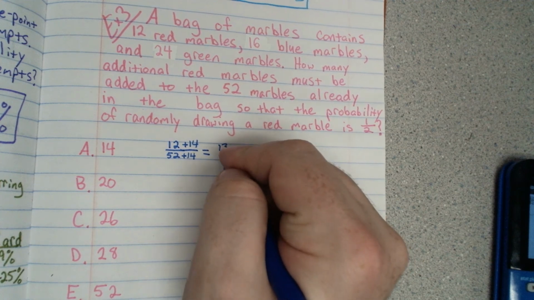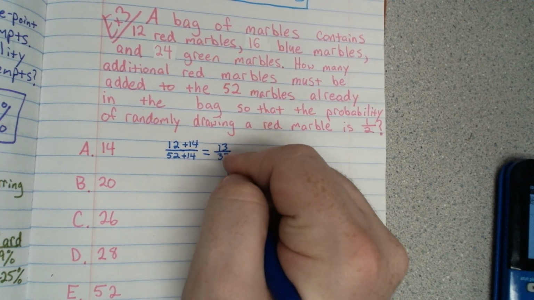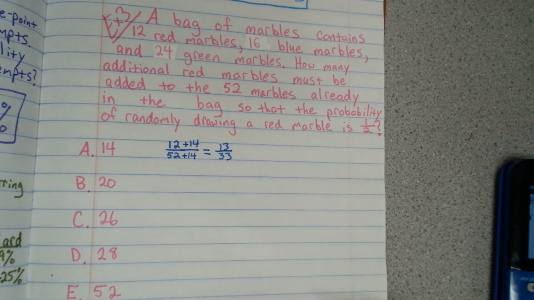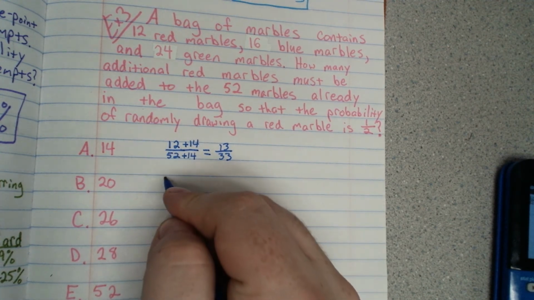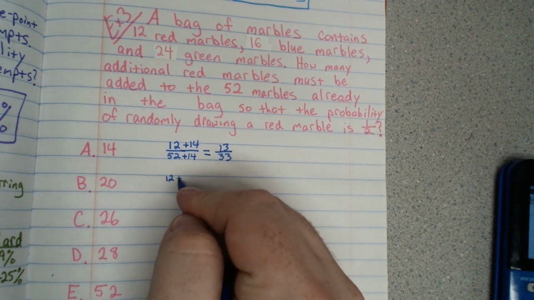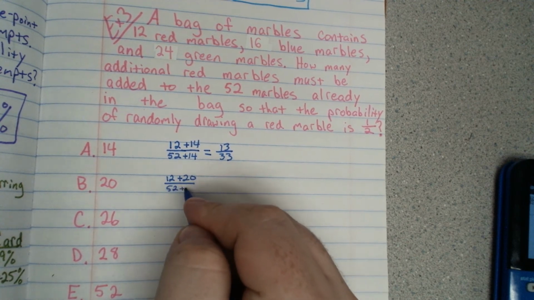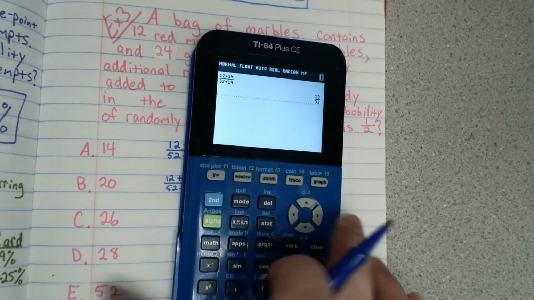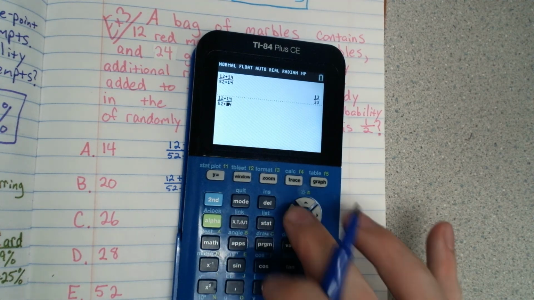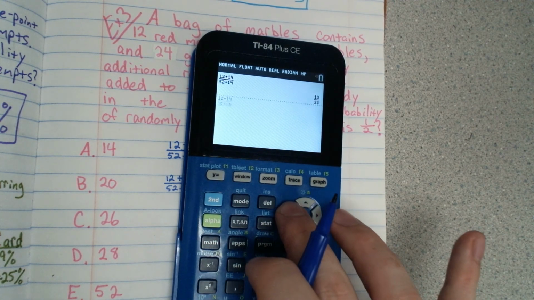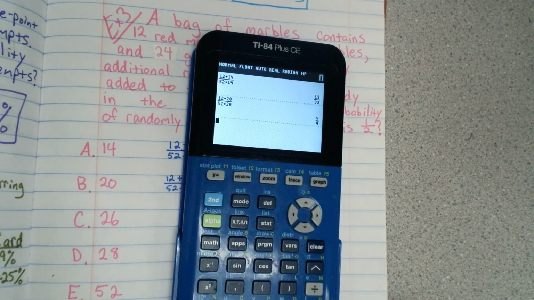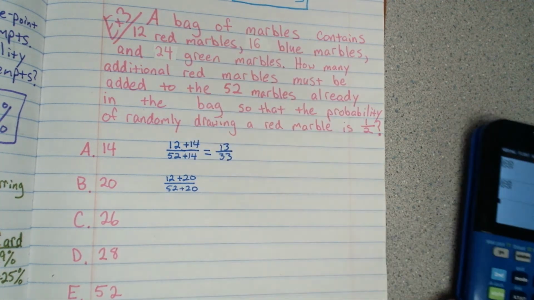So this is less than 1/2 right now. So we're going to need to bump it up. So here we would have 12 plus 20 out of 52 plus 20. Let's change those 14s here to 20s and see what we get in this case. That simplifies down to 4/9, which means we're in the ballpark.